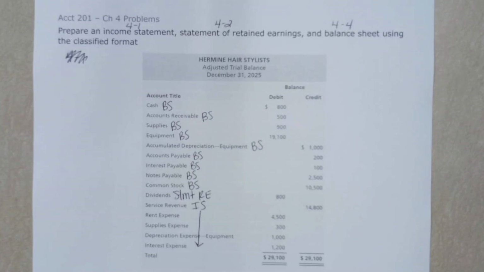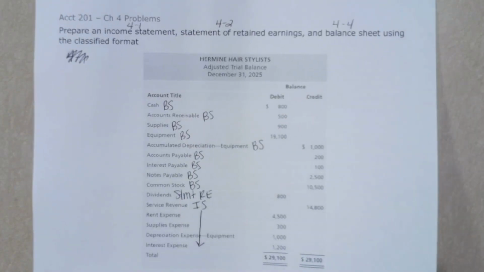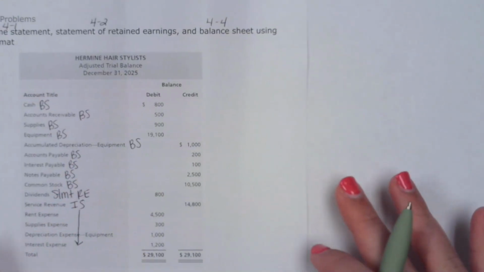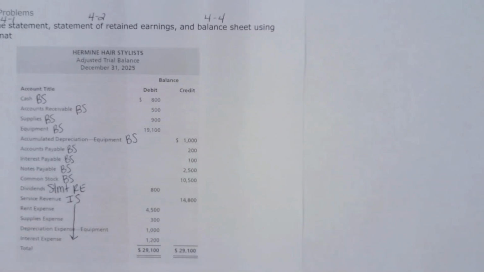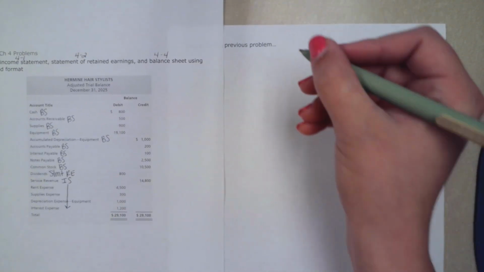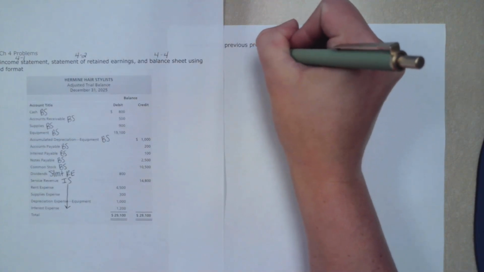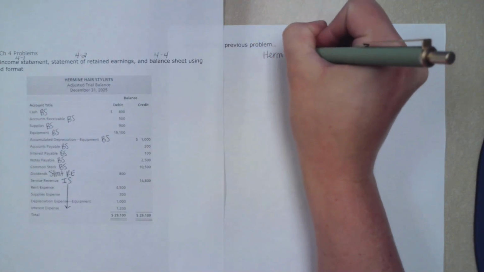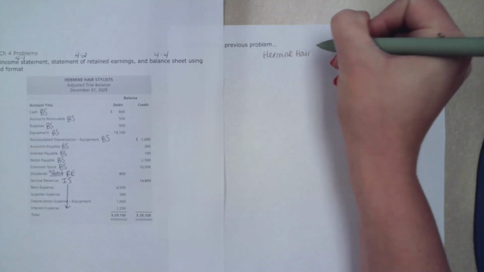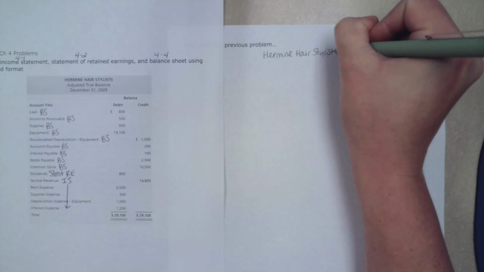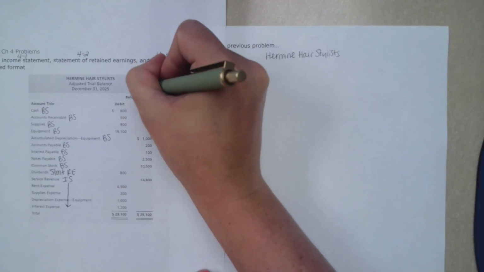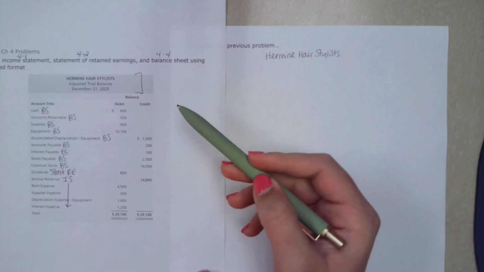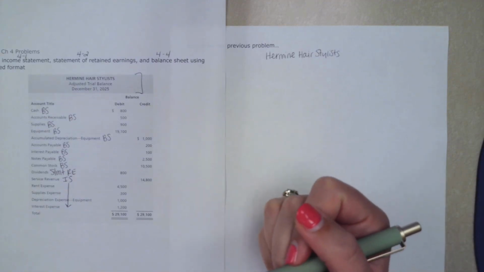So I'm going to scoot this page over, and then I'm going to build the income statement here. So I'm going to be using the numbers from this document, but I'm going to do them on a separate sheet of paper, okay? So I'm going to zoom out a little bit so we can see. Hopefully we can see. So I'm going to start with the header, so the name of the company. And so what's kind of nice is you can kind of steal from this header over here. We're just changing it from adjusted trial balance to the income statement.